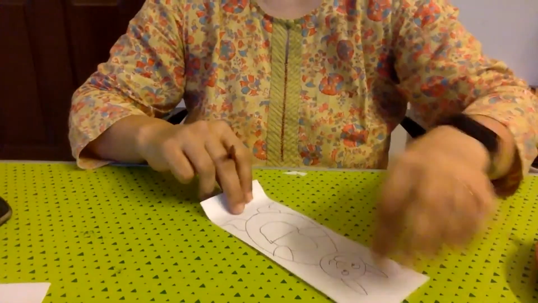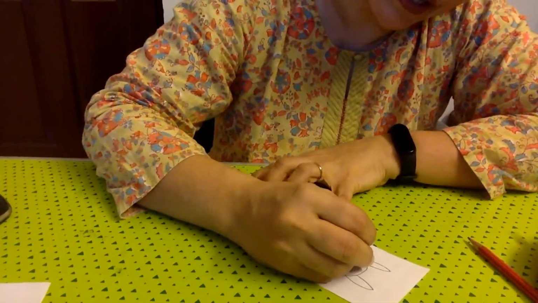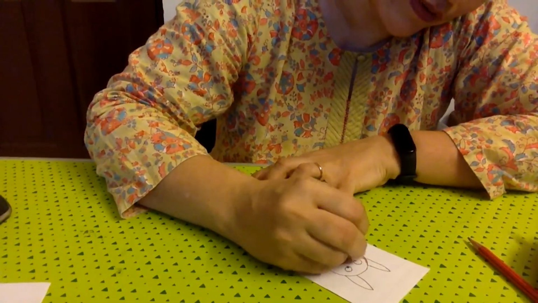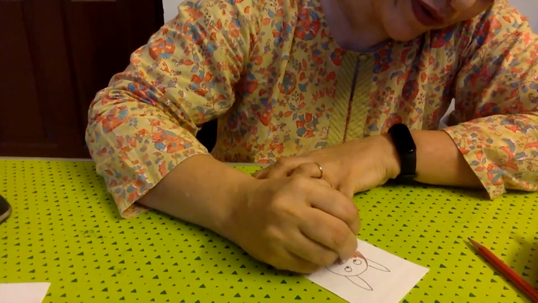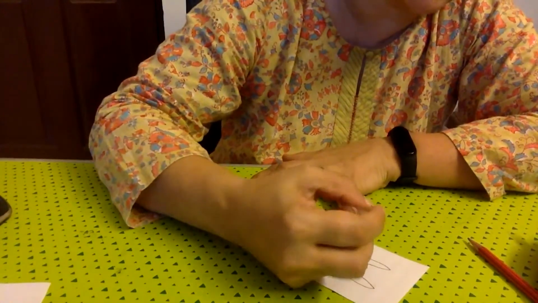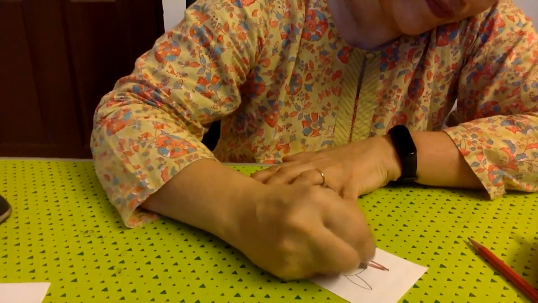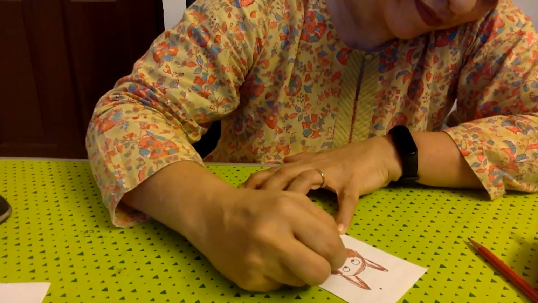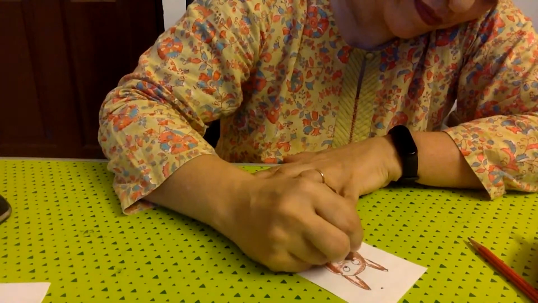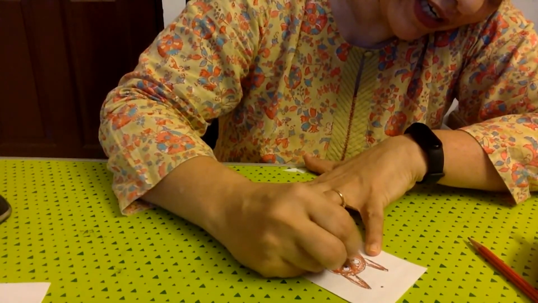The next thing we will be doing is to color it. So I'm going to make my kangaroo brown, and I'm going to color its tummy with a peach crayon. Be careful with your coloring and color it neatly.